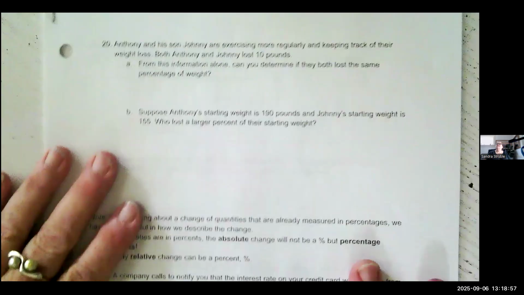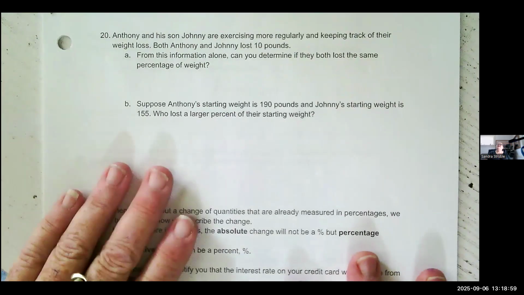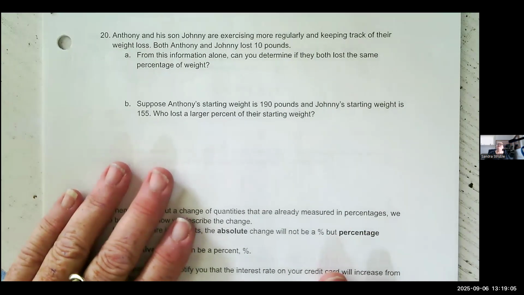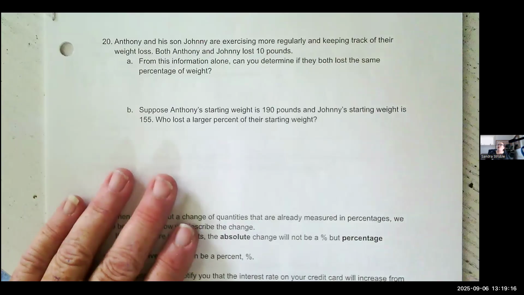All right. Oh, this one's kind of fun. So Anthony and his son Johnny are exercising more regularly and keeping track of their weight loss. Both Anthony and Johnny lost 10 pounds. From this information alone, can we determine if they both lost the same percentage of weight? Yes, no, this is your decision. Pause the video and think about it. Give yourself some time to really think about this, then come back.